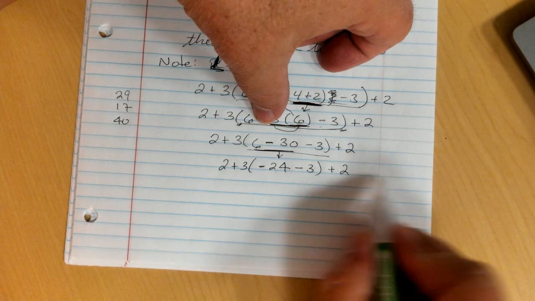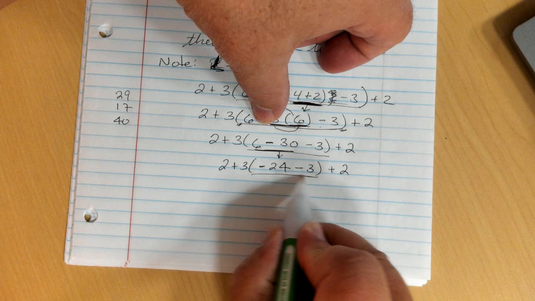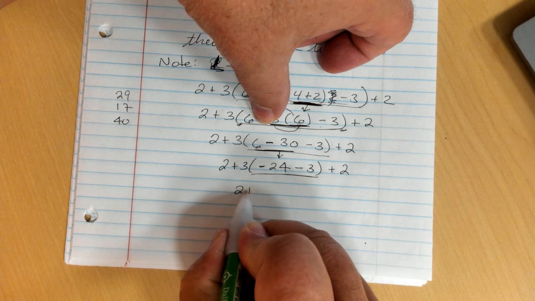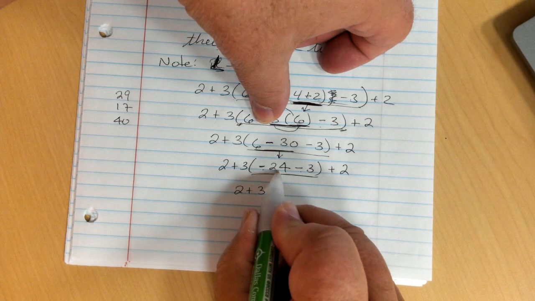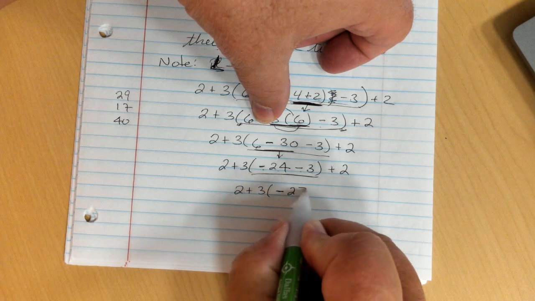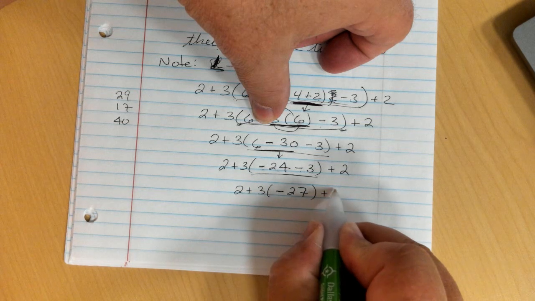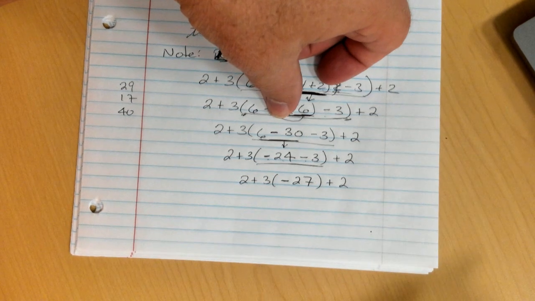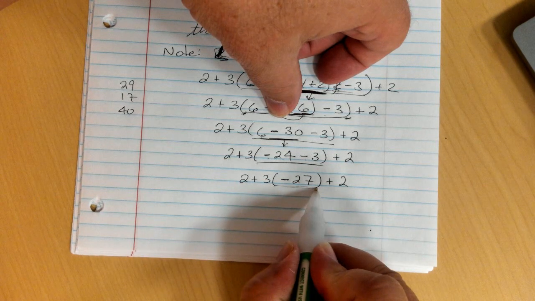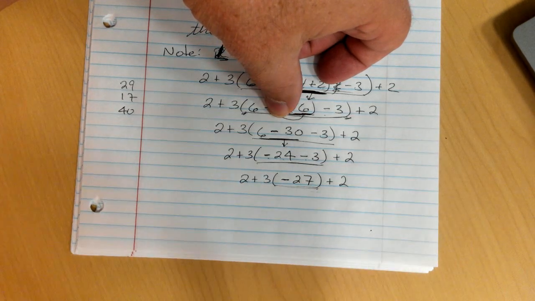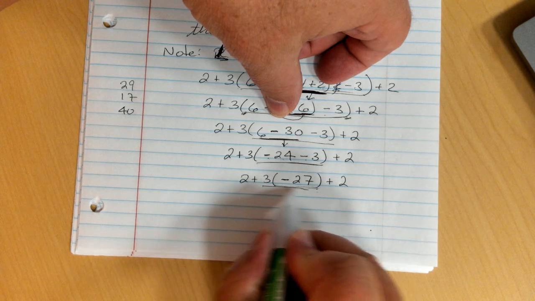Repeat the process. Left to right. Special operations. So do inside here. They're both negative. 24 plus 3 is 27. Left to right. I can't do anything inside here. Since I can't do anything inside there, I have to get rid of the parentheses. So I multiply.